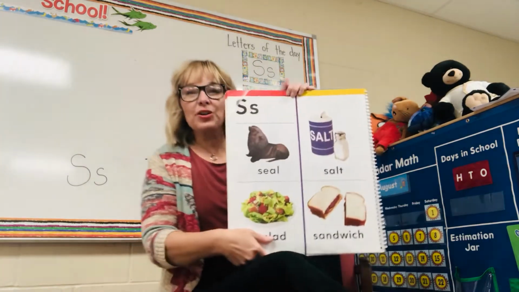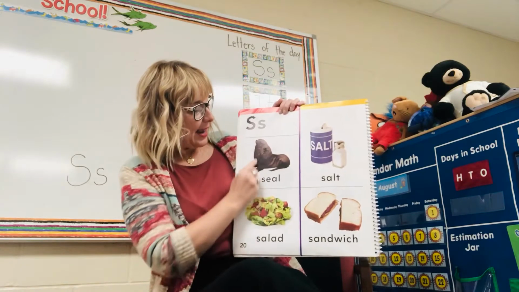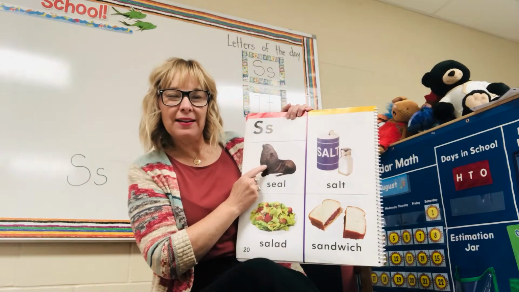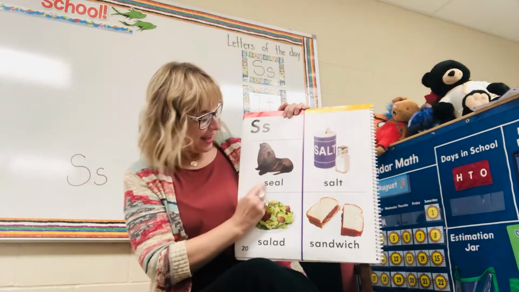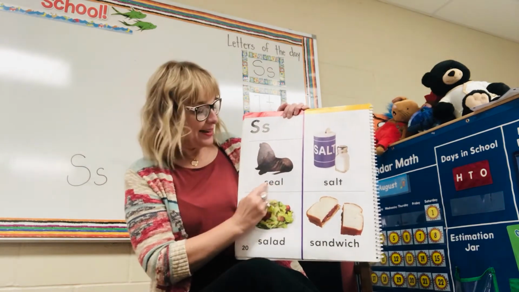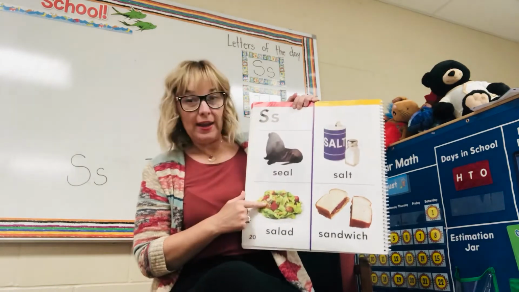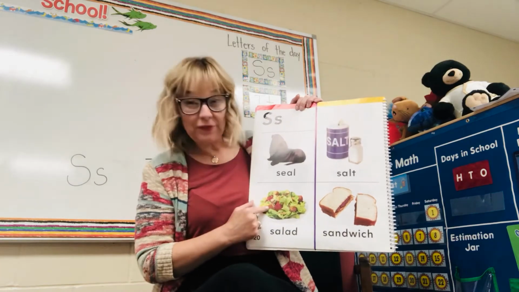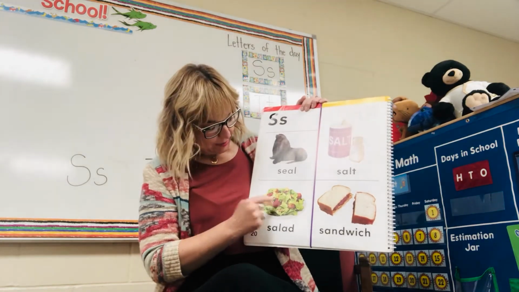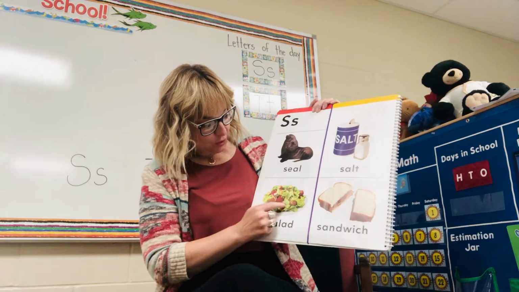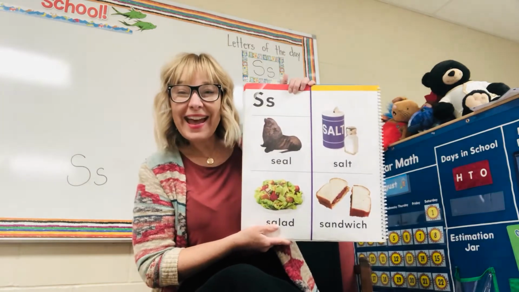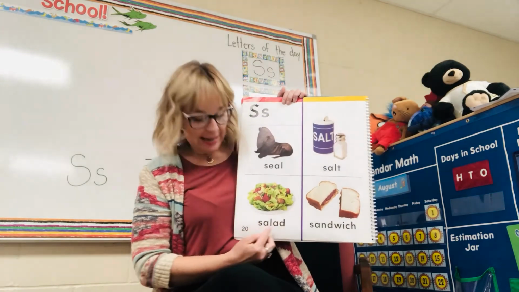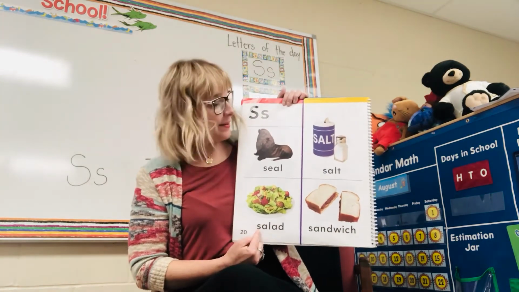Okay, the first picture I see is an animal. What is that? Yeah, I heard someone say it. It's a seal. Okay, this is a food we eat. It's made of lettuce as the main ingredient. It's got some tomatoes, some croutons, some cheese shreds. Yeah, that's right, it's a salad. Salad begins with the letter S.